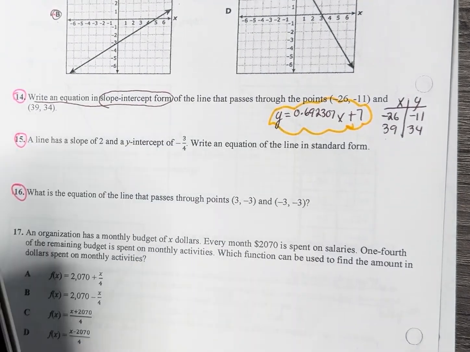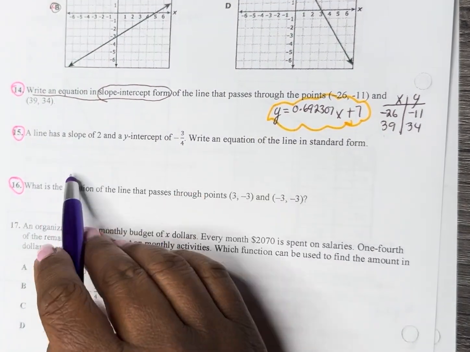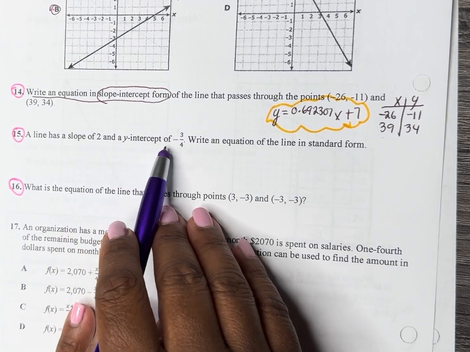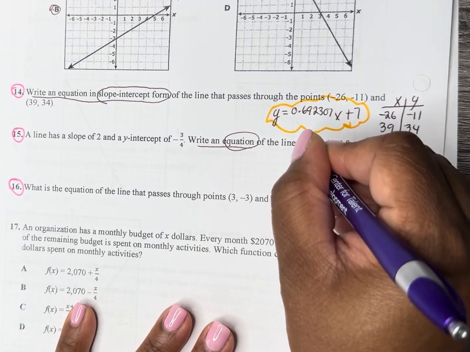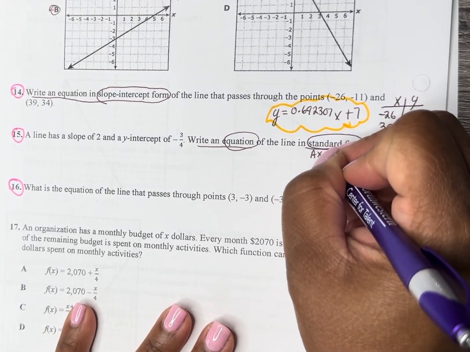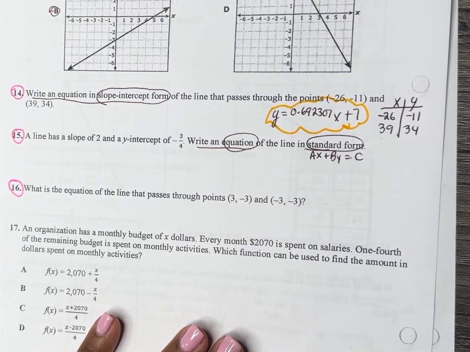Now, for number 15, it says a line has a slope of 2 and a y-intercept of -3/4. Write an equation in standard form. Don't forget standard form. It's on your resource sheet. You'll have it tomorrow on the test. But that's standard form, right?